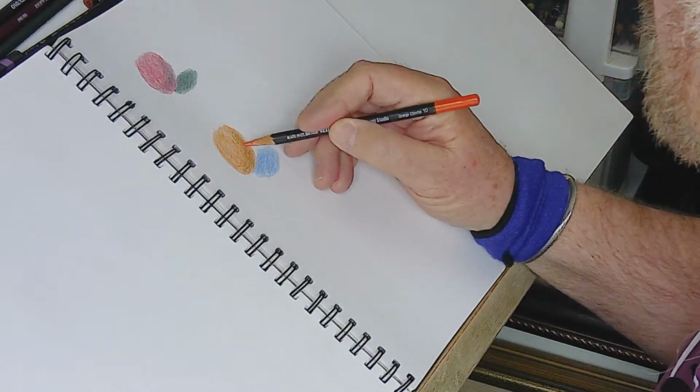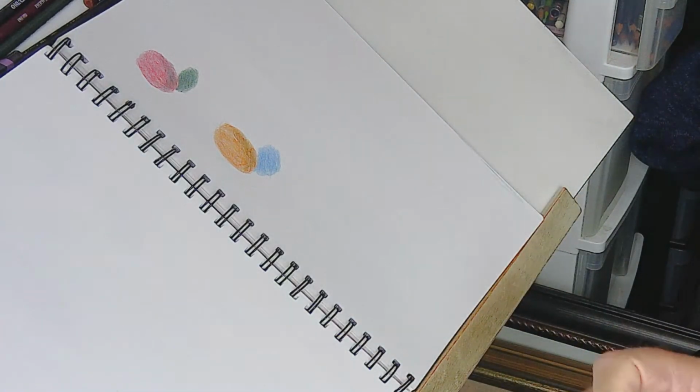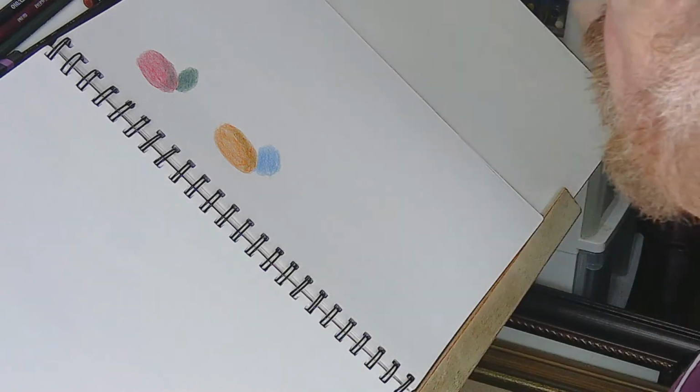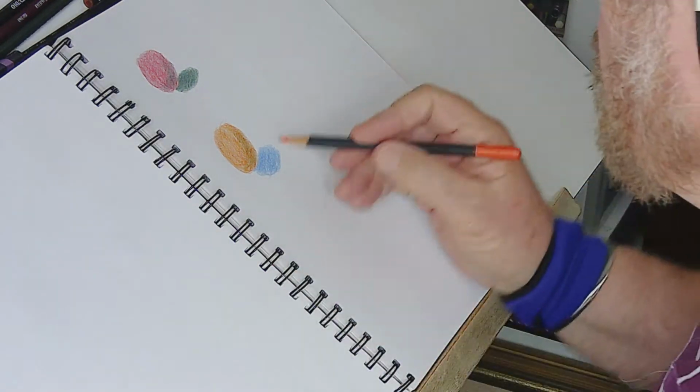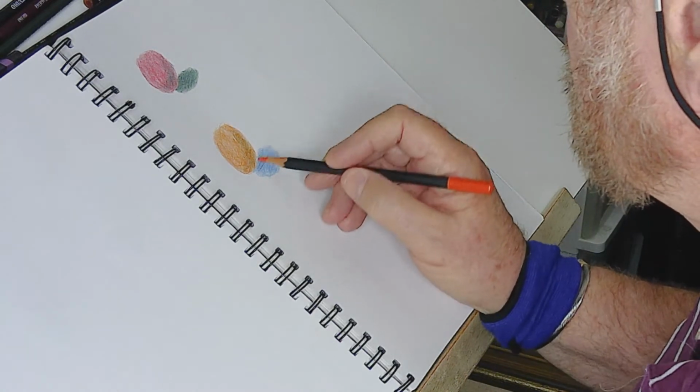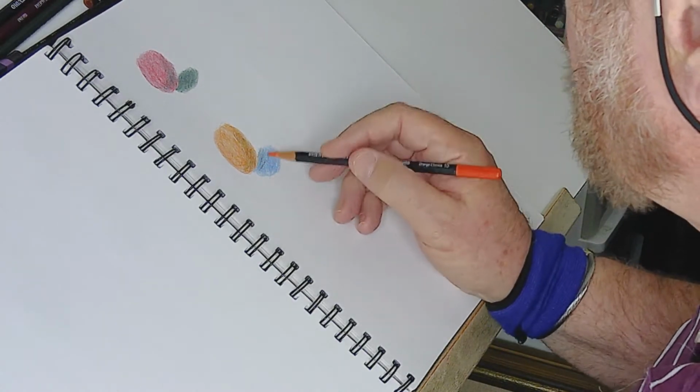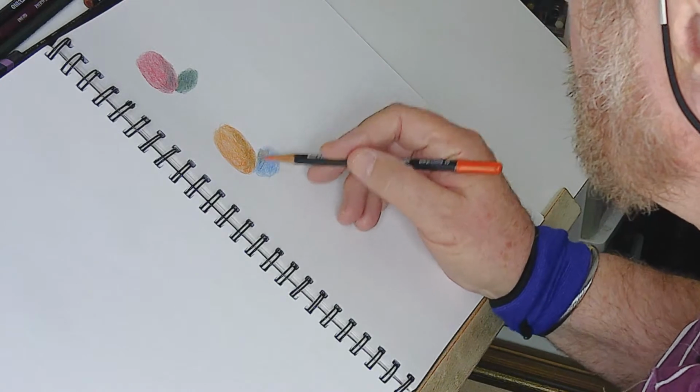Okay, so you can see that sort of has a shadow on it. And now I would then use some orange down in this blue, and you can see how it darkens it down and makes it quite neutral.